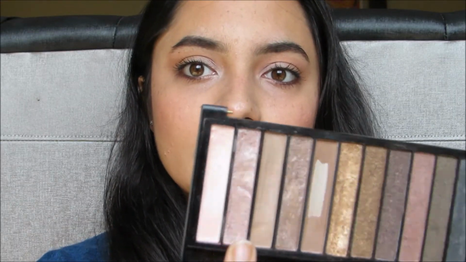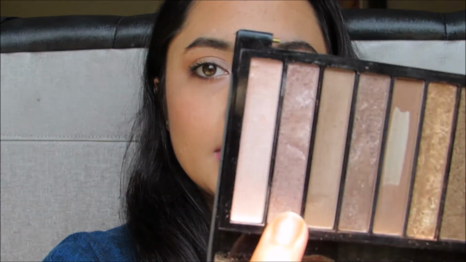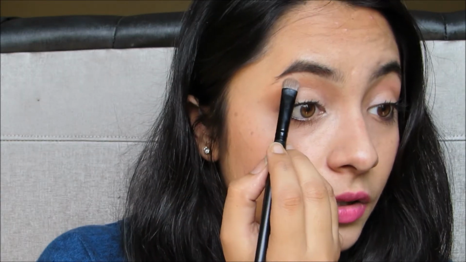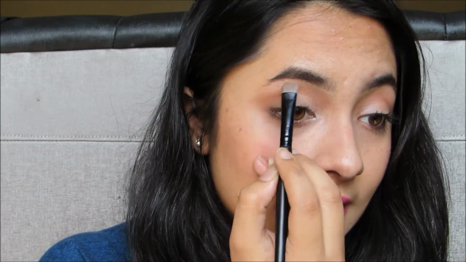So here I'm going to be using this shimmer shade right here, which is kind of a rose gold color. And I'm going to be taking it on the same eyeshadow brush, and then I'm going to apply it on my eyebrow bone. You just need a little bit of it. Now as I told you guys, this step is completely optional if you do not like it.